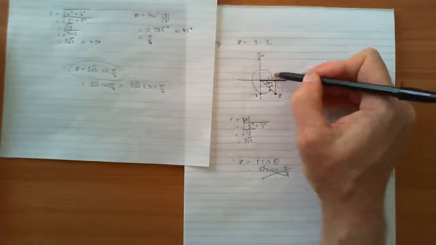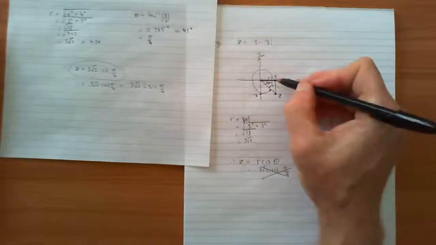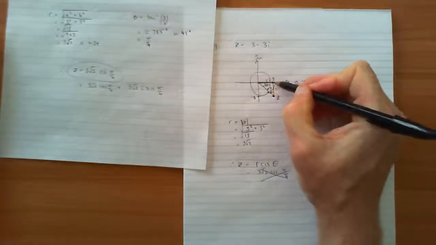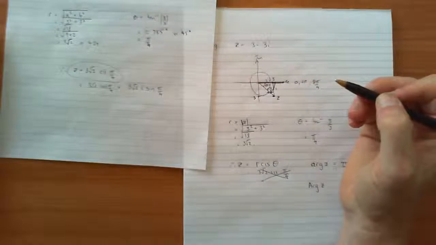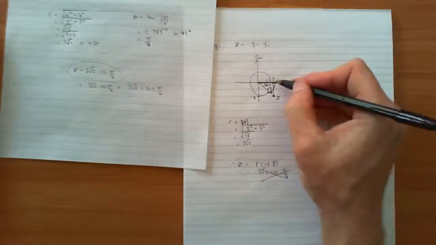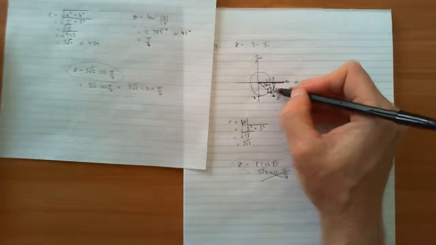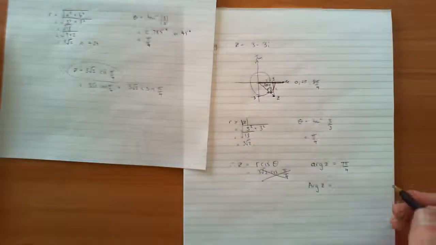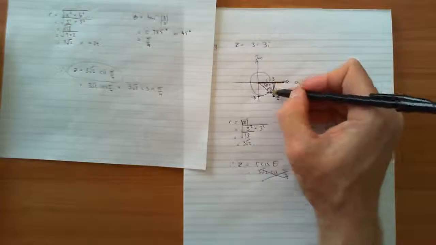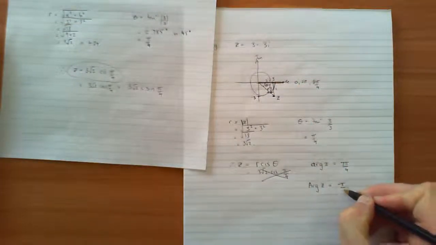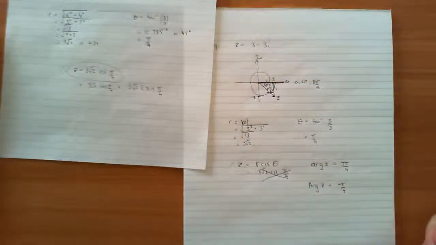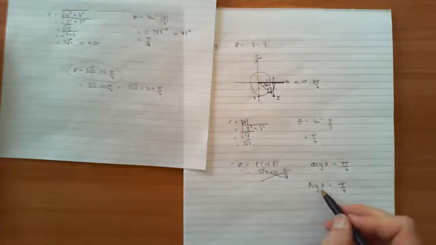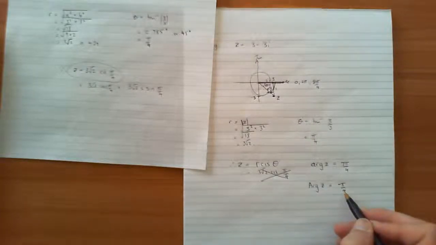Well, it's not going all the way around the circle, it's actually coming back this way, coming backwards. And when we're coming this way around the circle, our angles are negative. So coming this way, we're going pi on 4 in the negative direction. And so capital A arg z is just negative pi on 4.